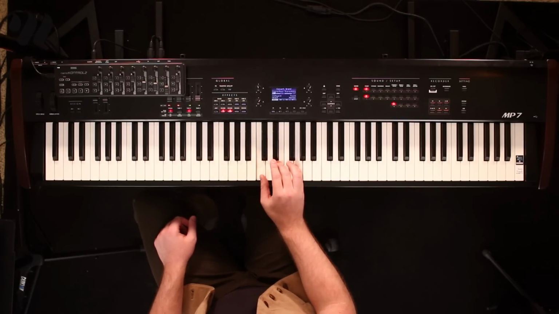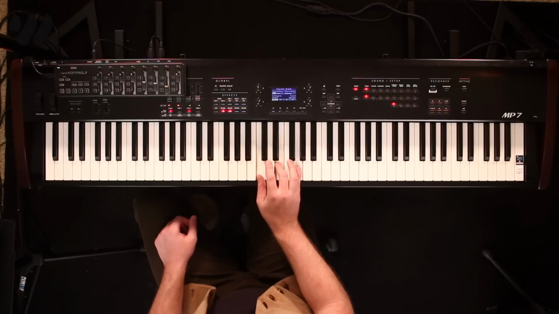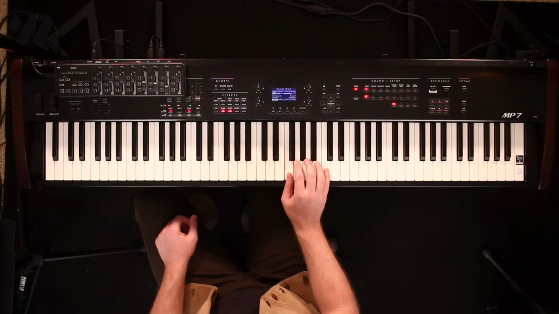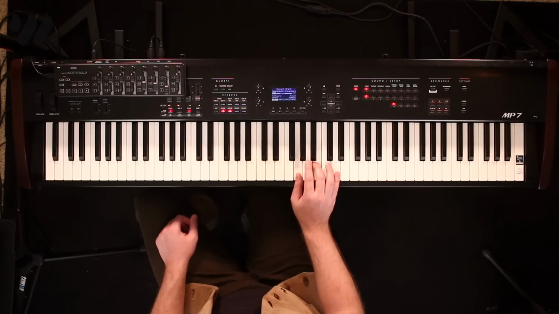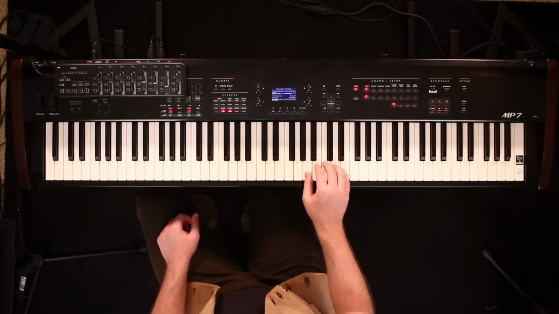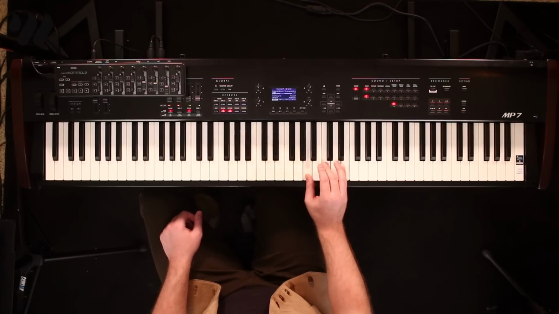So the 4 most common chords in any key are going to be the root chord, which in this case will be C major, F major, G major, and A minor.